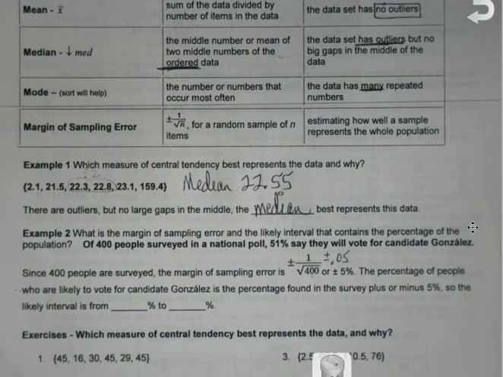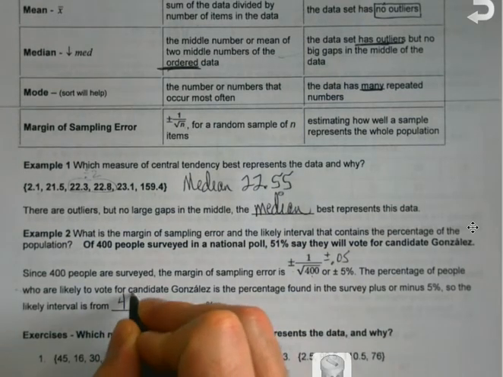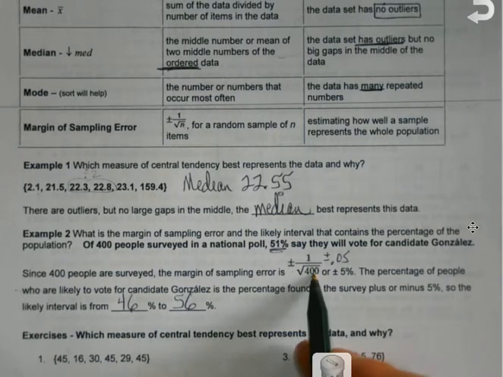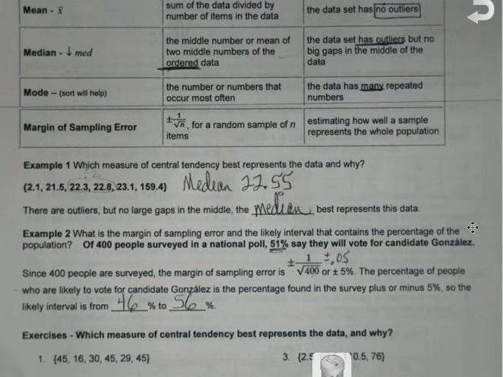So what that means to us then is that 51%, if there's a 5% margin of sampling error, I would subtract 5 from the given percentage, and I would also add 5, and that would give me my range or my interval of what will probably actually happen based on that. The more people you have to base off of, the smaller the error is going to be. But if you only survey like 5 people, you're going to have a whole lot of error. So just something to consider.